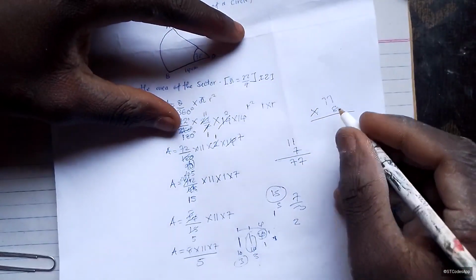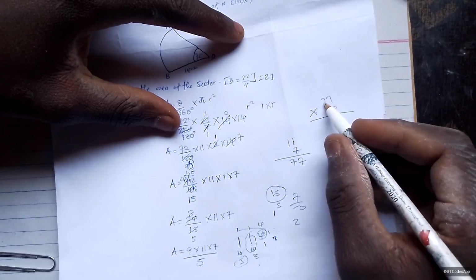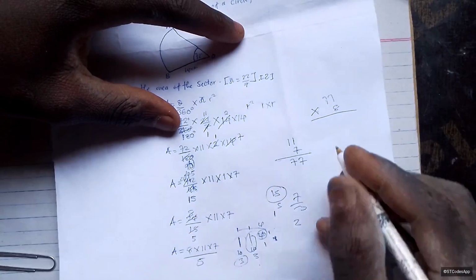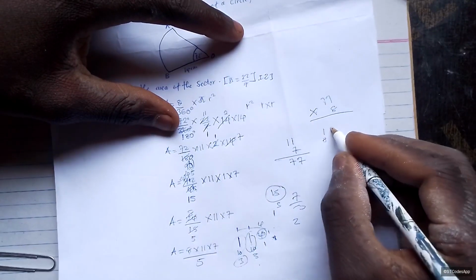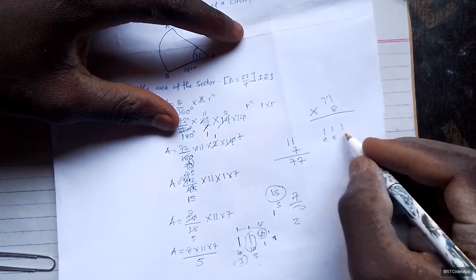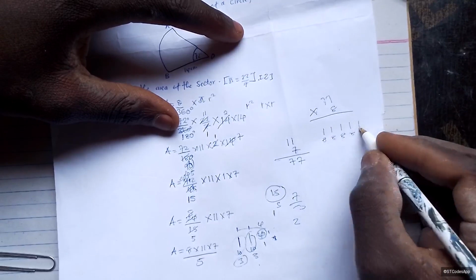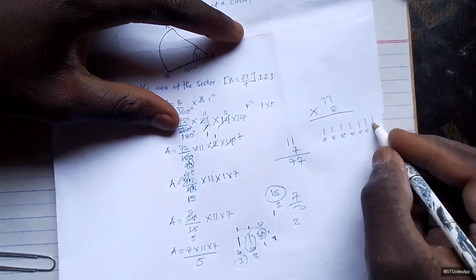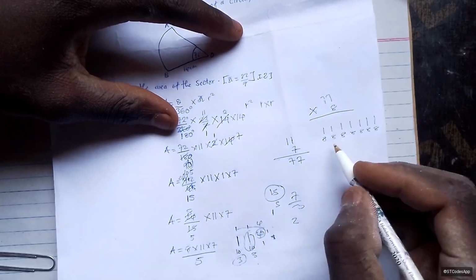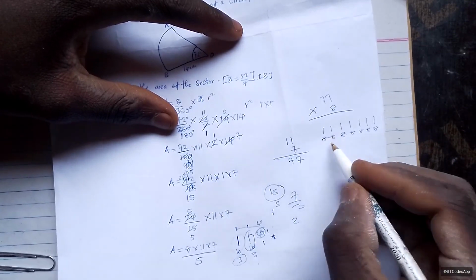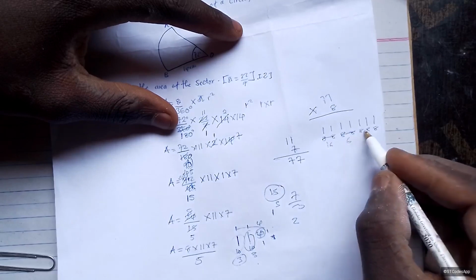Since here I'm multiplying 7 multiplied by 8, or 8 multiplied by 7, this one here is going to represent 8, and this one here also 8. This one 8, this one 8. So 1, 2, 3, 4, 5, 6, 7 like this. So this one plus this one, I'm going to get 16. This one plus this one, I'm going to get 16.